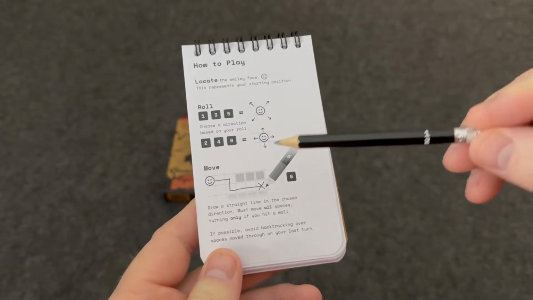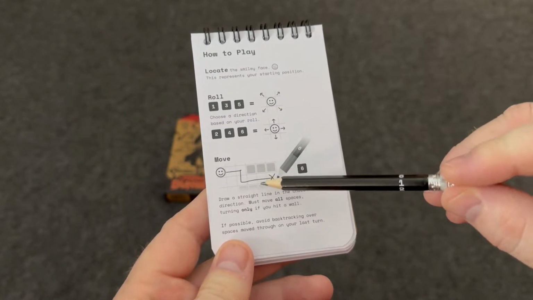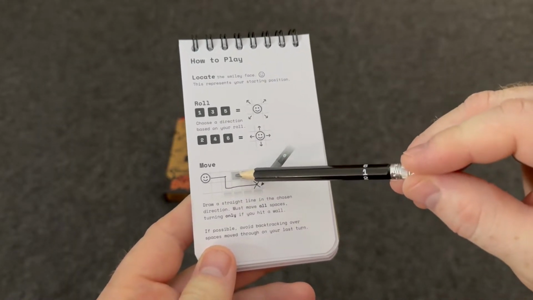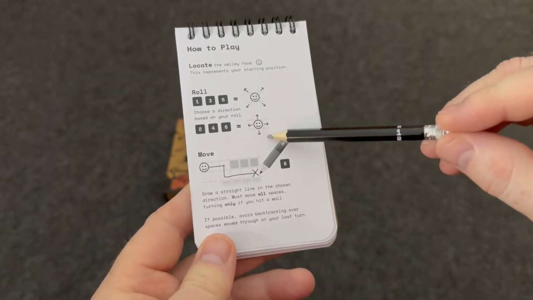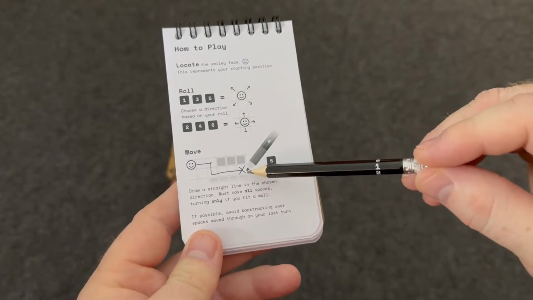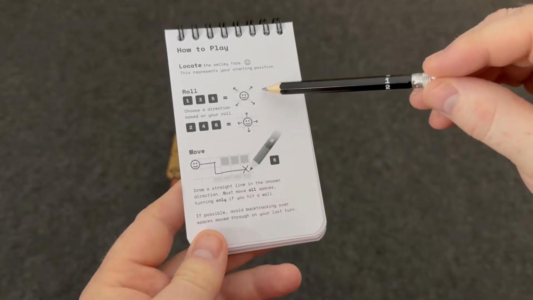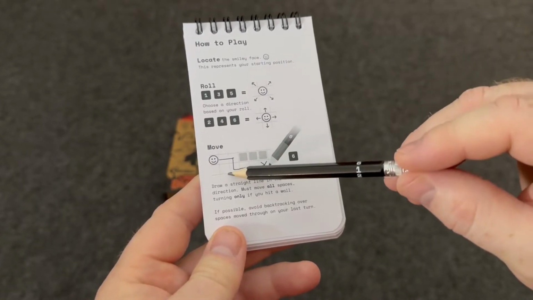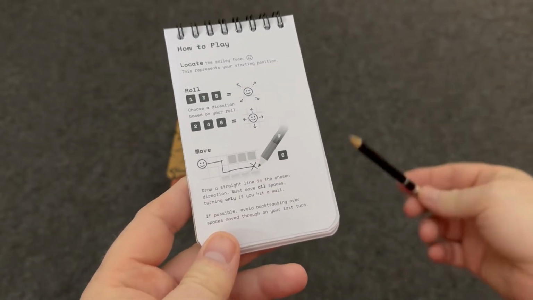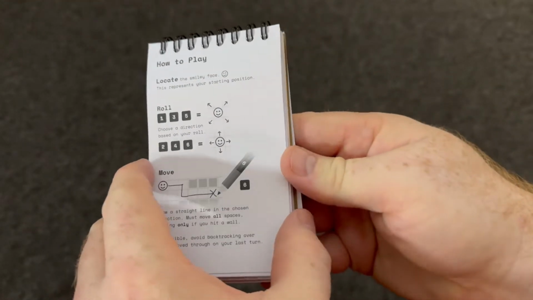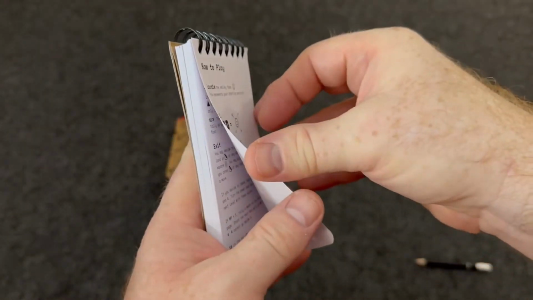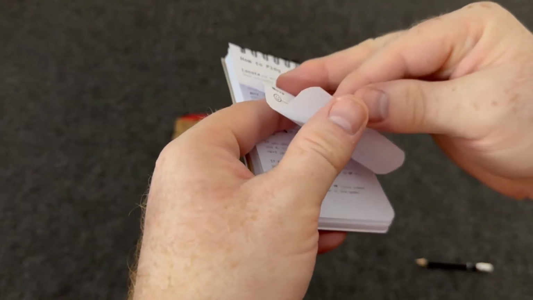Now, when you're moving, you're going to bounce off walls, and you bounce in the way that you are moving. So if I'm moving horizontally and I hit this wall, I'll bounce horizontally instead. It's the same with diagonal. If I was going diagonally up, I would bounce that way. If possible, you have to avoid backtracking in this game, but later on, you can cross over your lines and such.